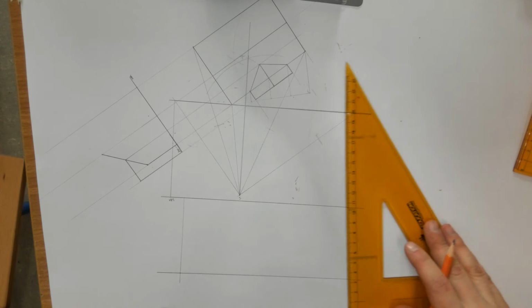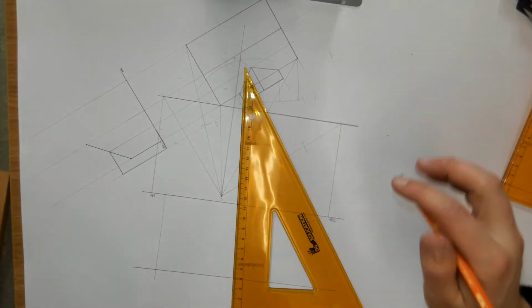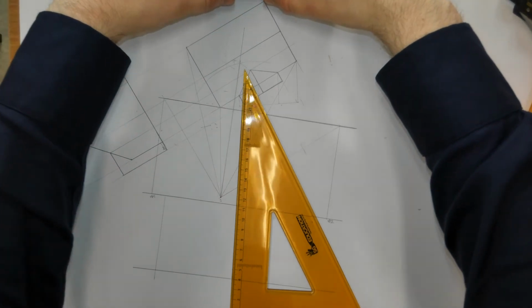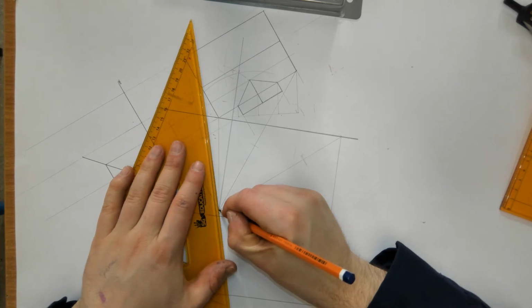Now, your best thing to do here is join all the points in plan. I just need to move the visualizer. All the points in plan to the spectator.